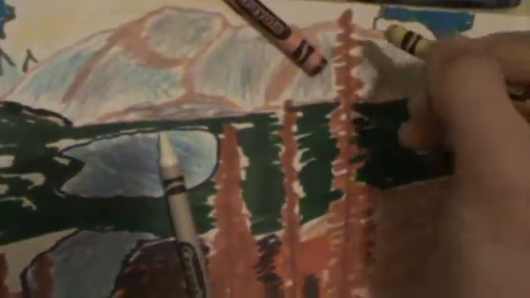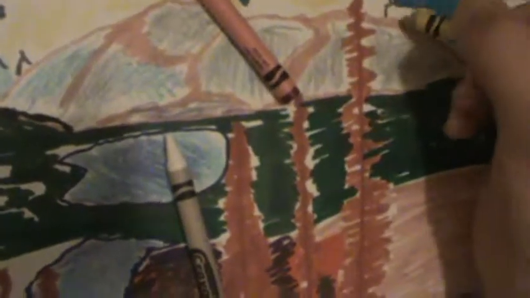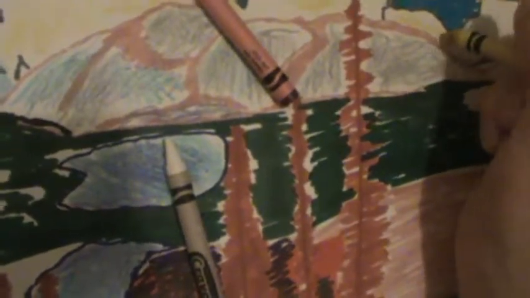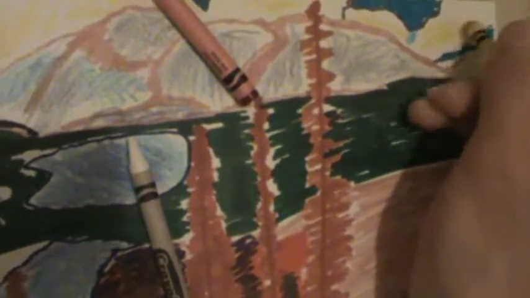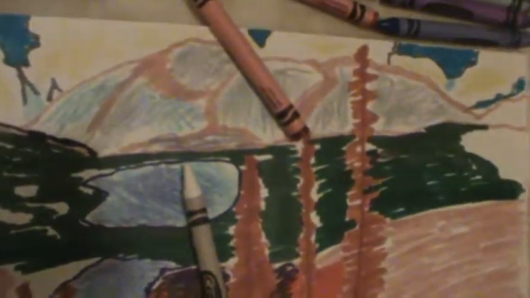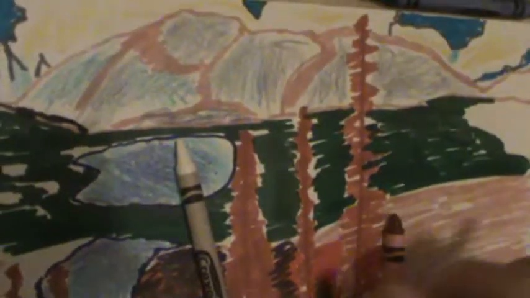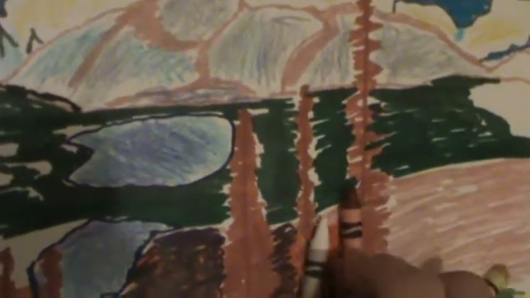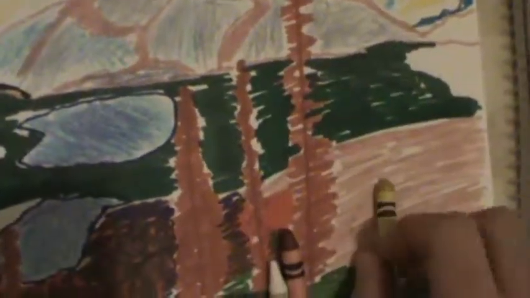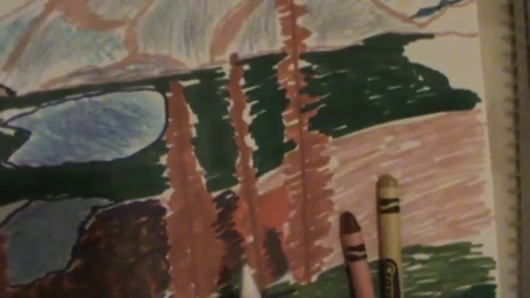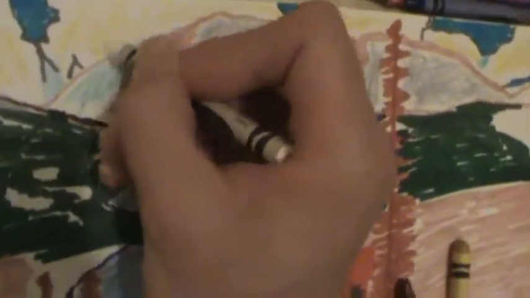And then we got the yellow detail right here. Got the yellow detail right there for the sky, and some artists would say that when they draw details like that, they would maybe just add a little bit of white right here on the top.